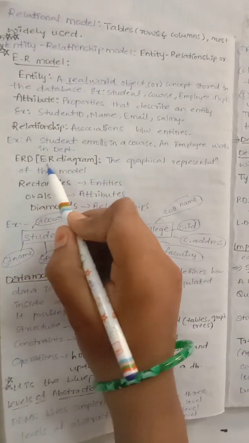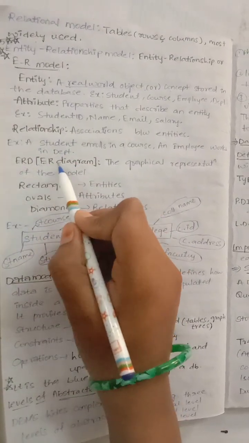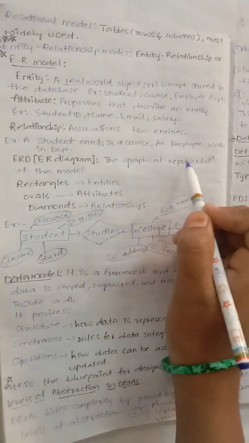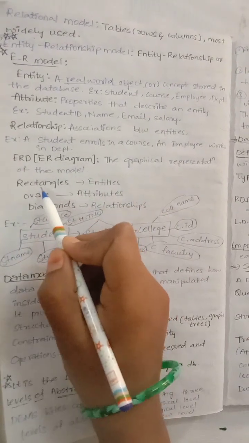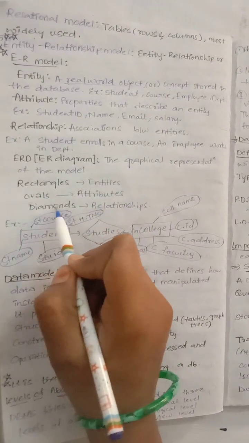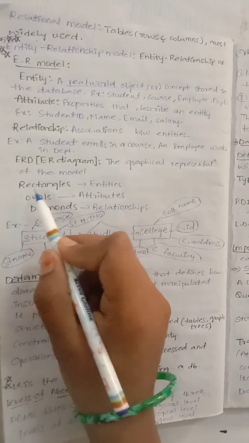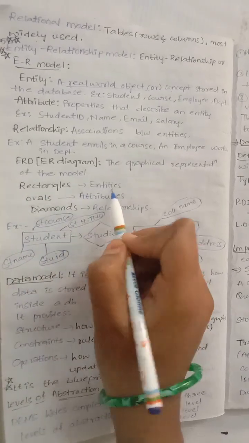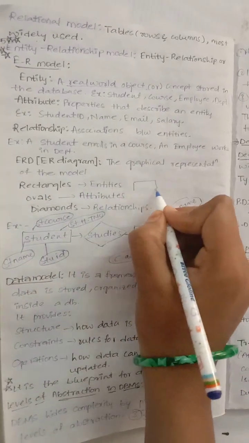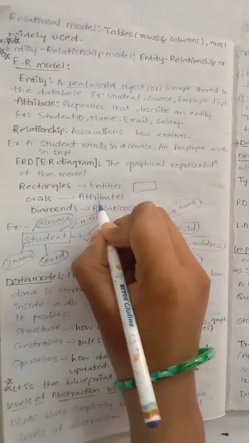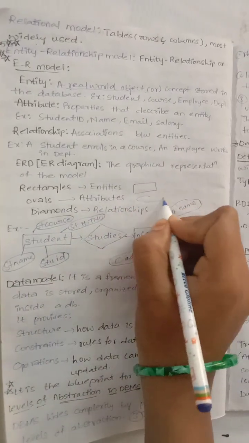ERD is the ER diagram, entity relationship diagram, the graphical representation of the model. There are three diagram components. A rectangle represents the entity, and an oval represents the attribute, a property of an entity.